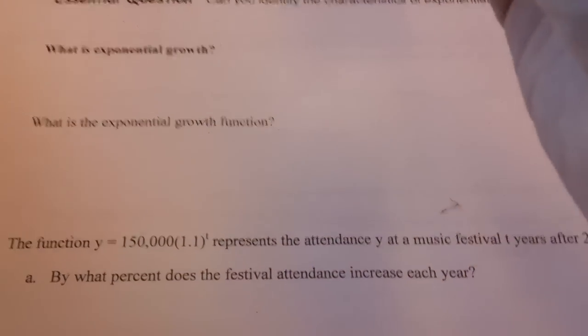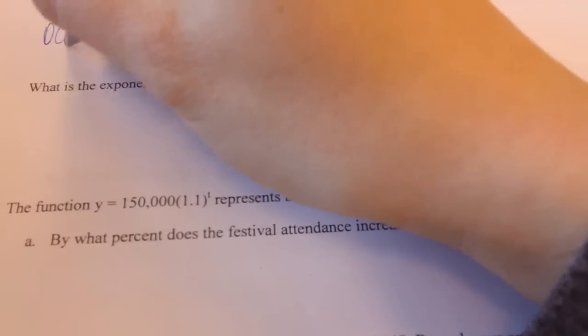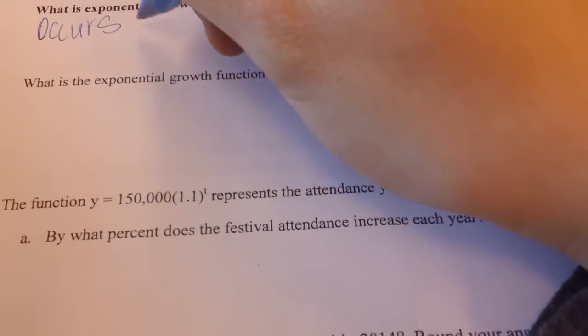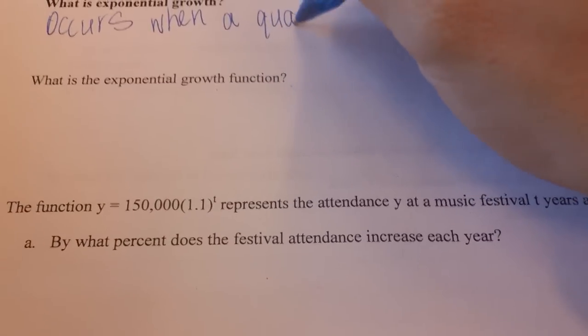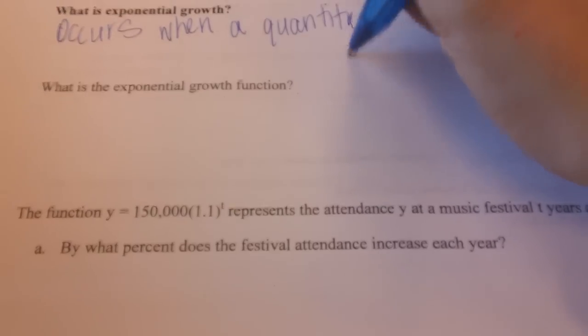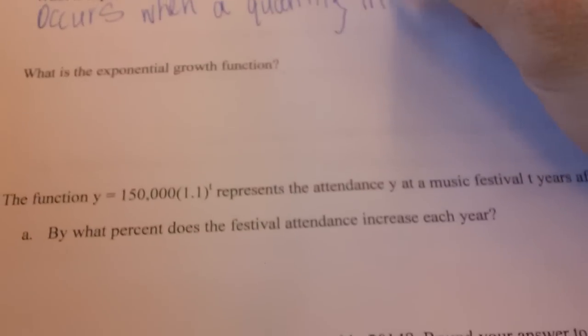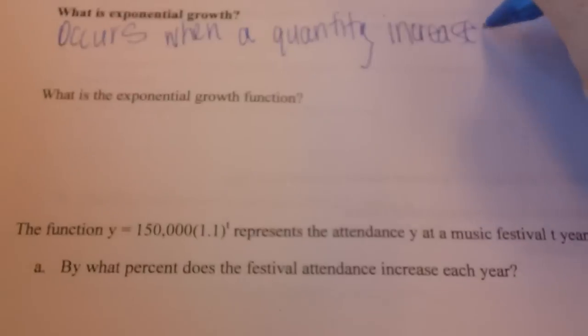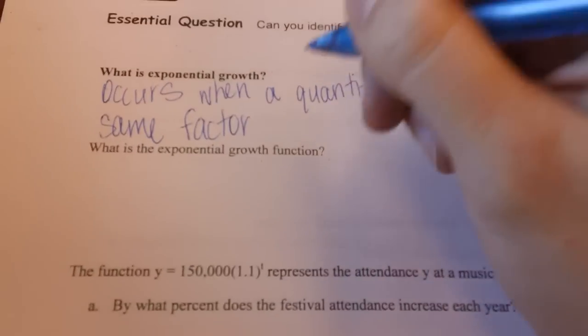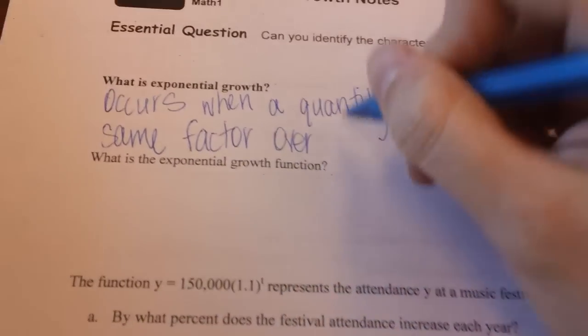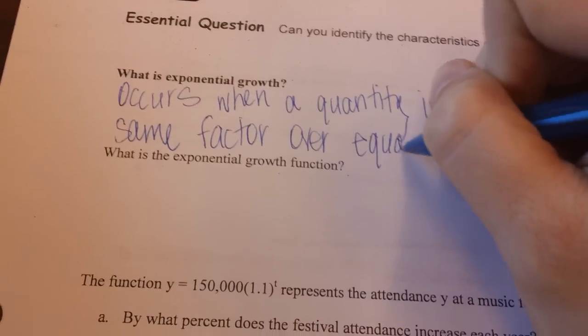Exponential growth occurs when a quantity increases by the same factor over equal intervals of time.